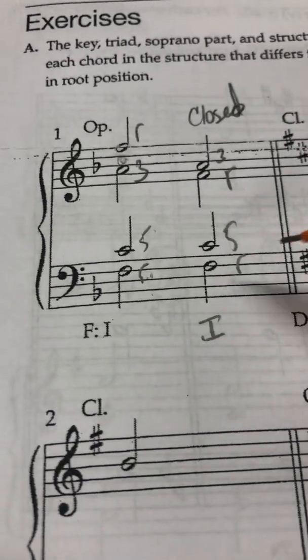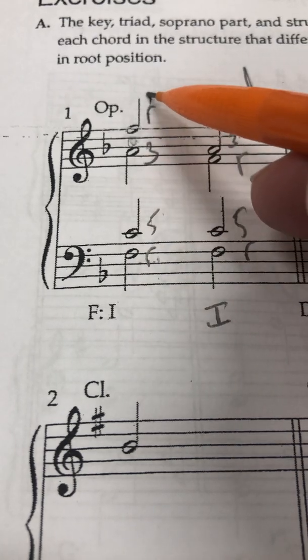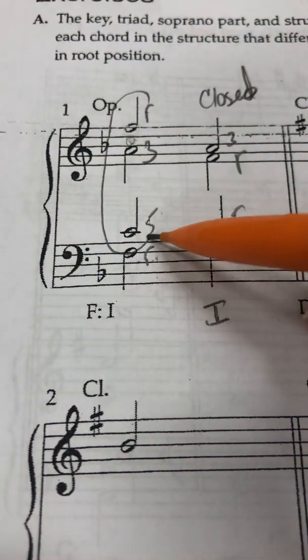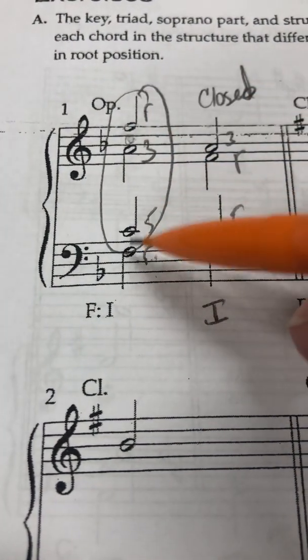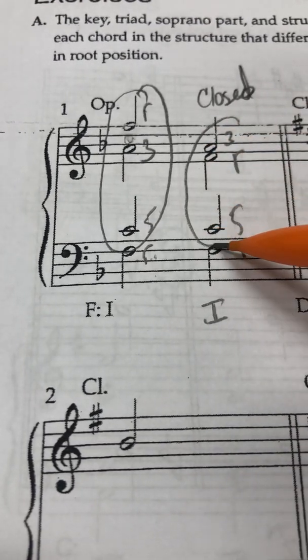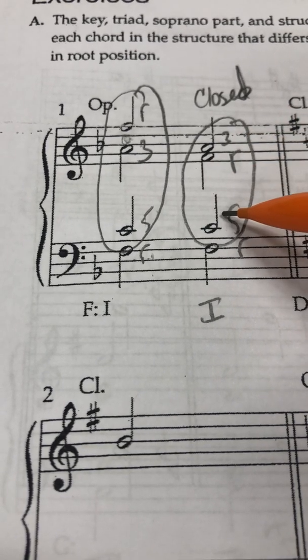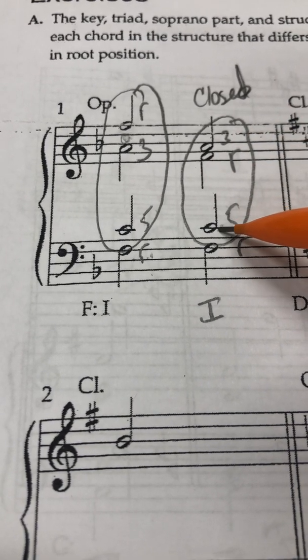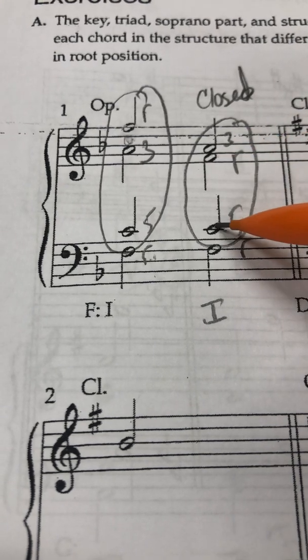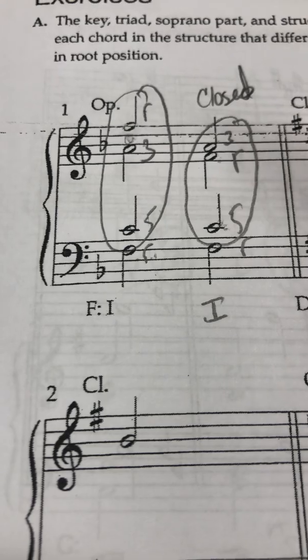But this one, and do not pay attention to these roots. The bass part is not part of this club. The open and closed voicing is all about tenor, alto, and soprano, okay? So closed voicing, everything smooshes as close as possible. F-A-C is our chord, right? So this is a C. Then we can't fit anything between this C and F, and then we have F to A.